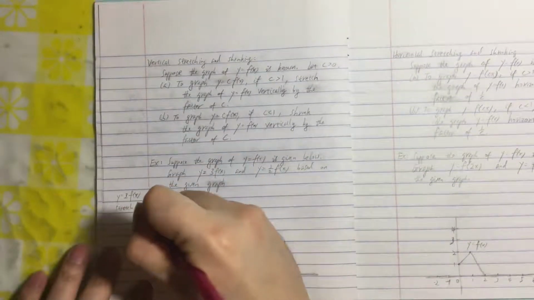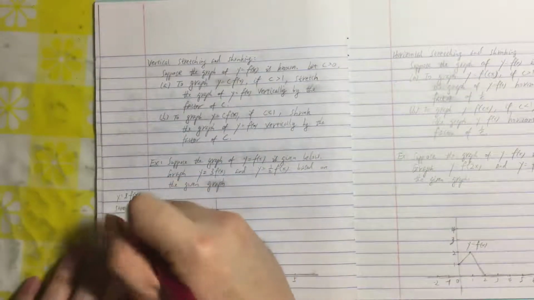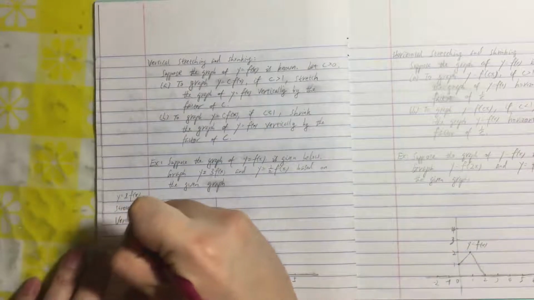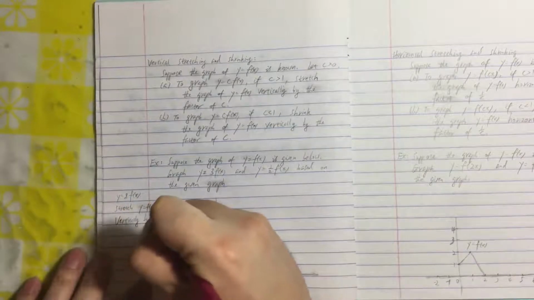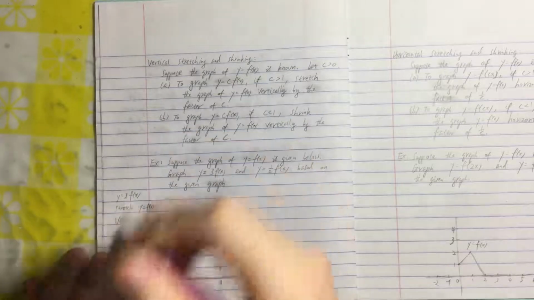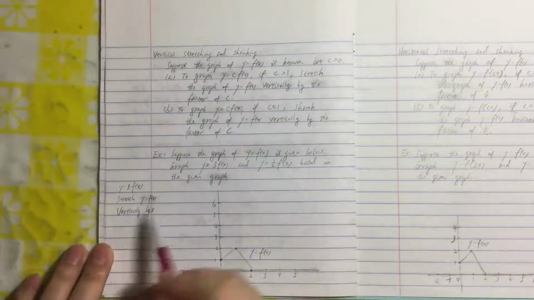Stretch the graph y equal to f of x vertically by 3.